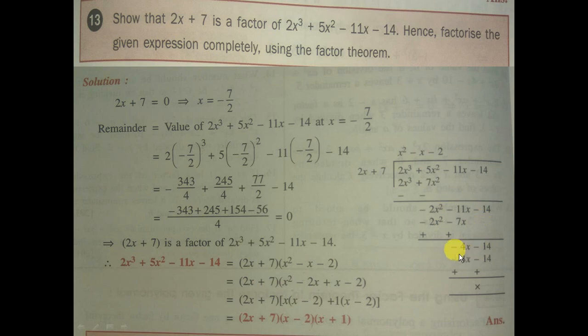Now 4x divided by 2x means still 2 more, minus 2, is left out. So write this minus 2 here. 2 2s are 4x. 2 7s are 14. By subtraction, this will get cut. This is the quotient. The remainder is not there. So when you divide this by 2x plus 7, we have got a quadratic equation.